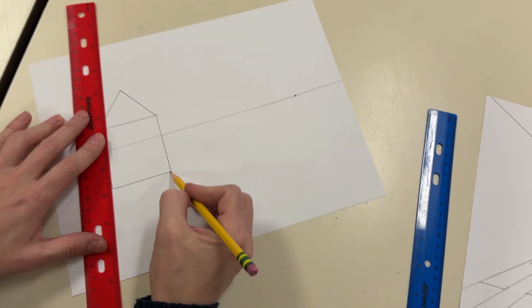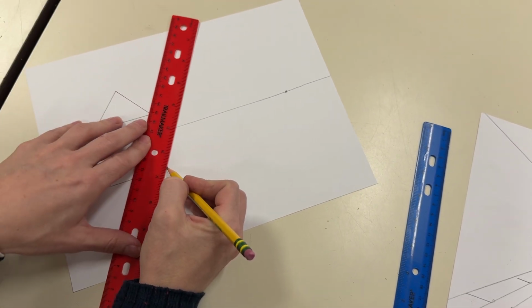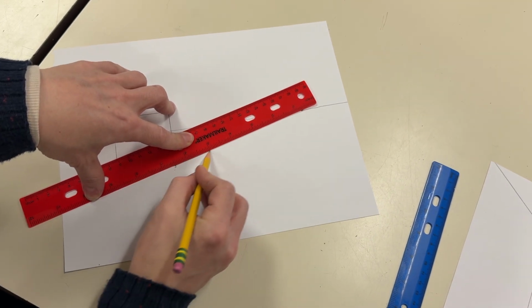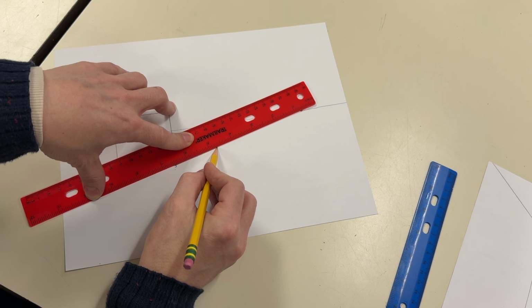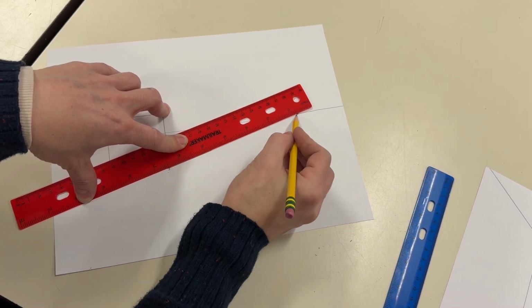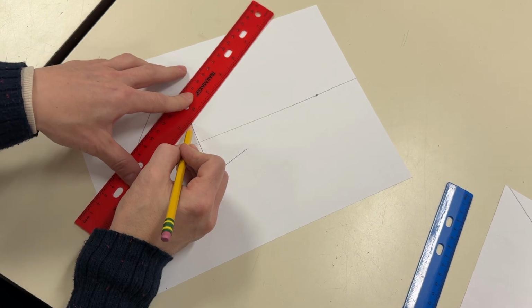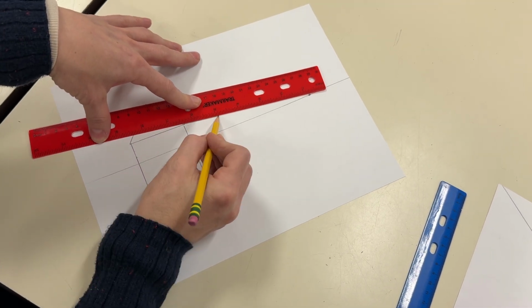Corners to the vanishing point. So we're gonna line up the corner with the vanishing point. And if I don't want to erase as much, I could just draw the line part way. I don't have to actually draw it the whole way, it just has to be lined up. Next corner. Next corner.